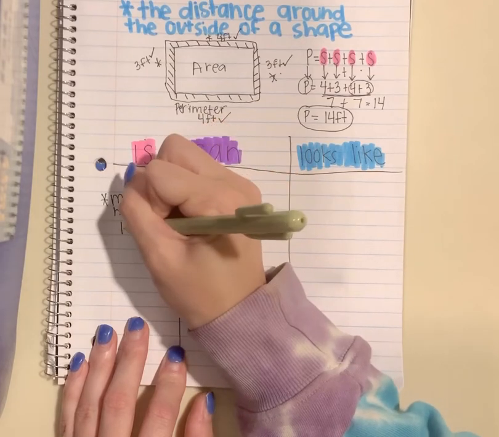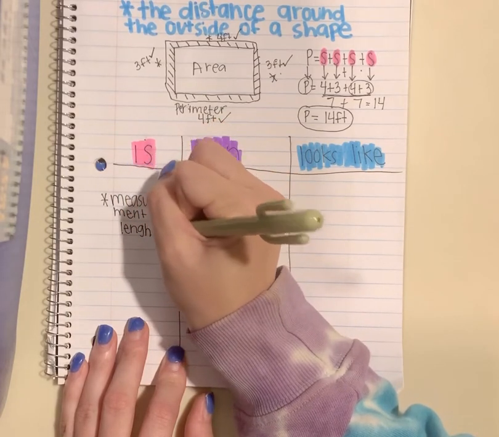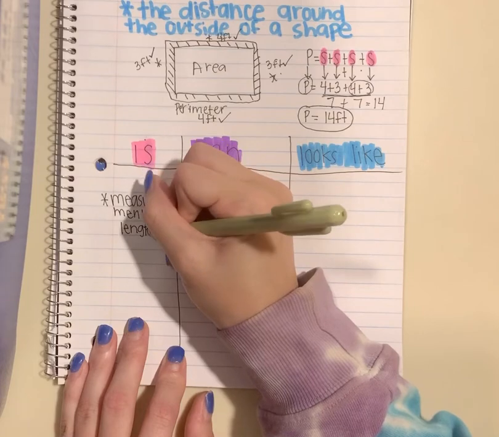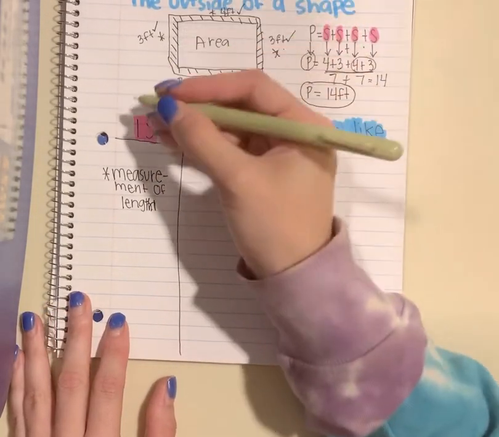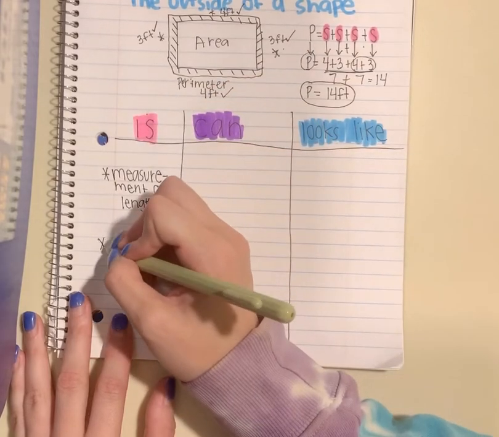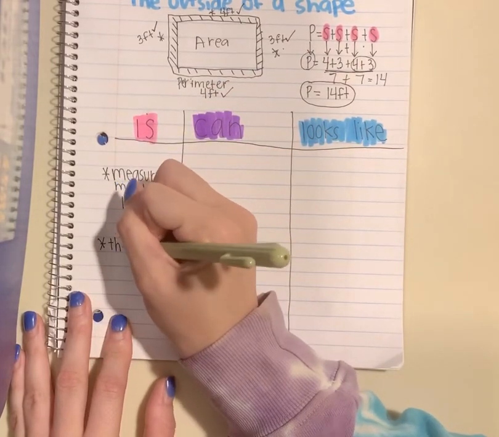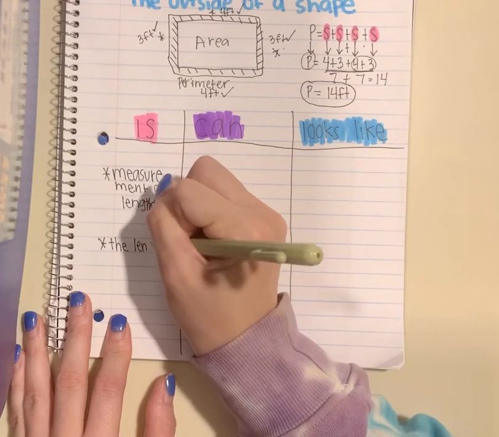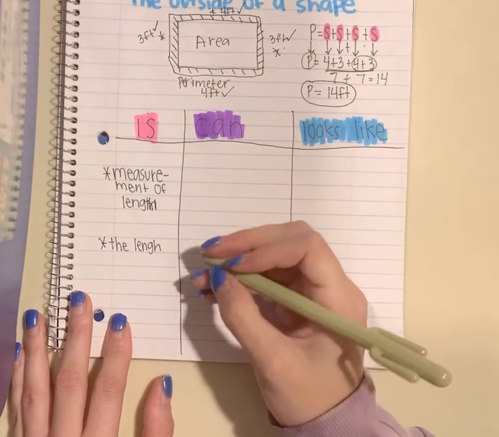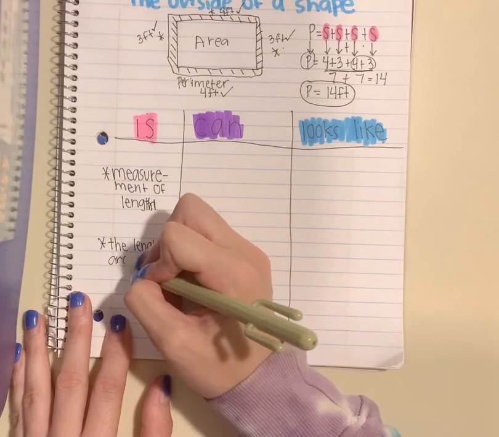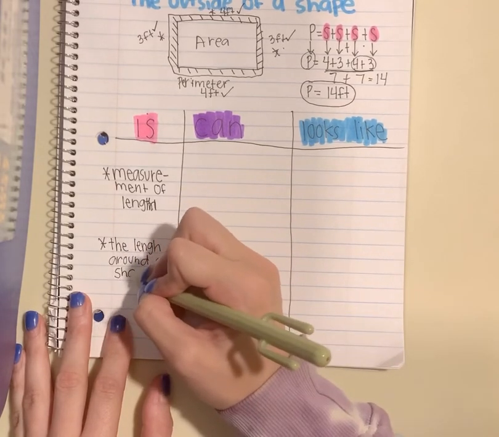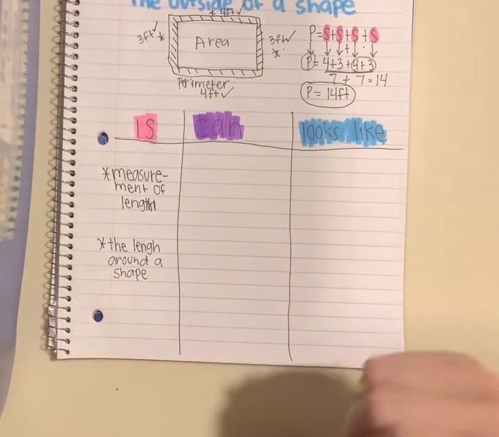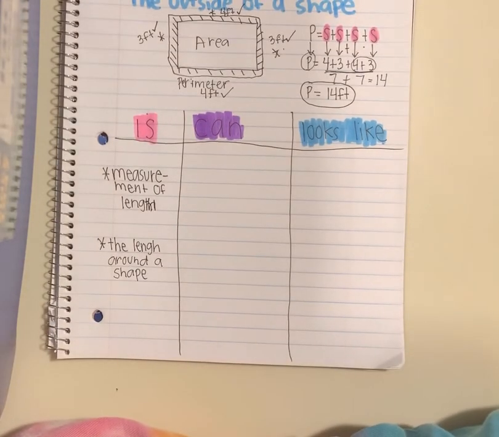Okay, perimeter is also the length around a shape. Okay, so we know that perimeter is a measurement of length and the length around a shape.